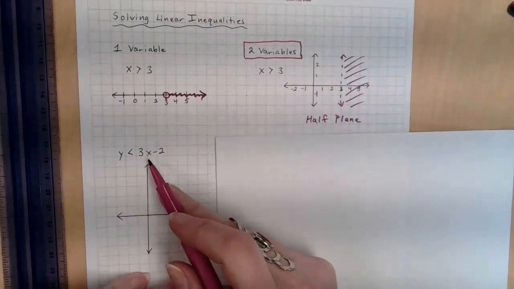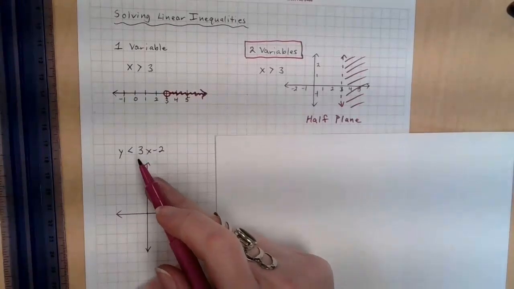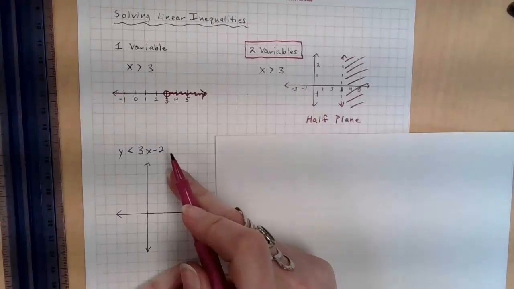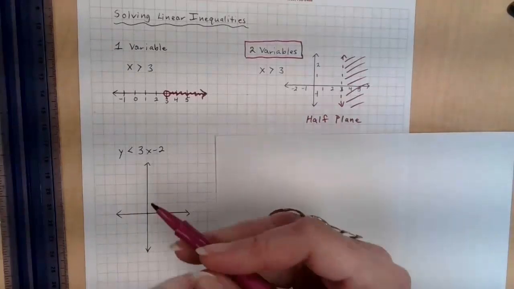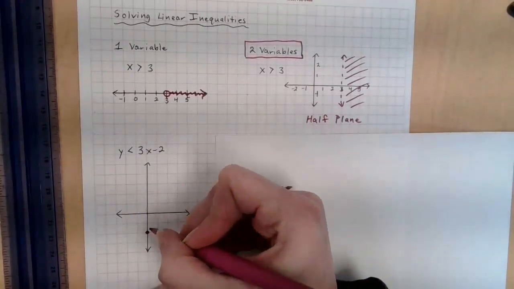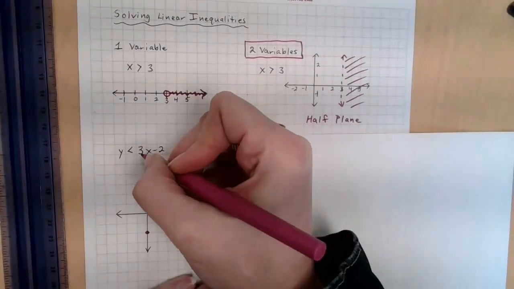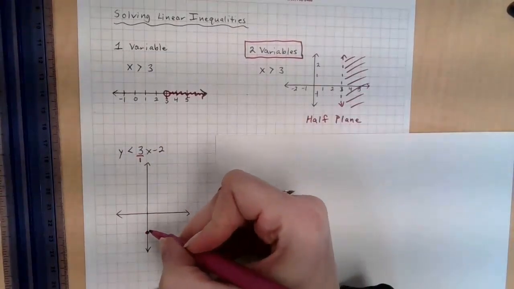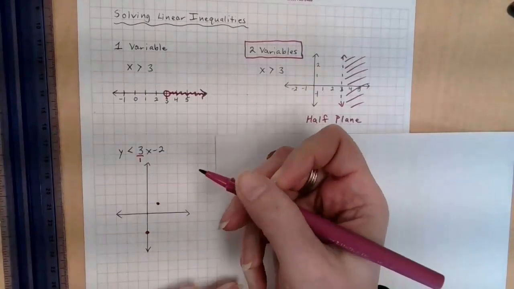I've got y is less than 3x minus 2. All right, let's see, that is in slope-intercept form. And what do I remember about graphing slope-intercept form? I'm going to start with, oh yeah, the -2. So -1, -2, that's my y-intercept. So -2 is my y-intercept. And then 3 is my slope. That's 3 over 1 if I want to write it as a fraction. So from -2, I'm going to rise 3, 1, 2, 3, and run 1. Rise over run, there we go.